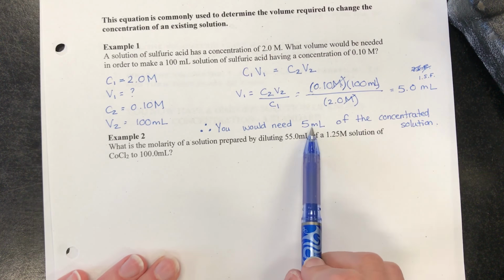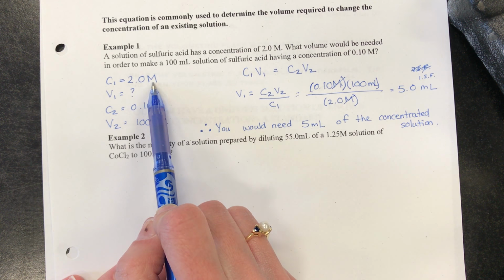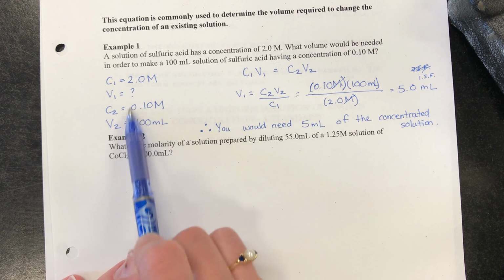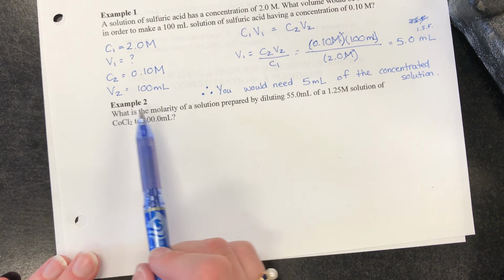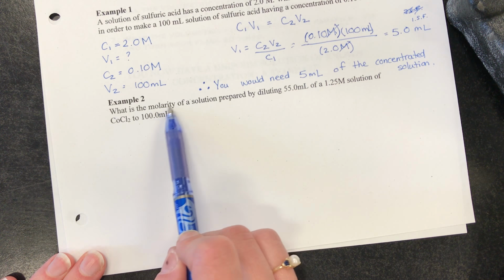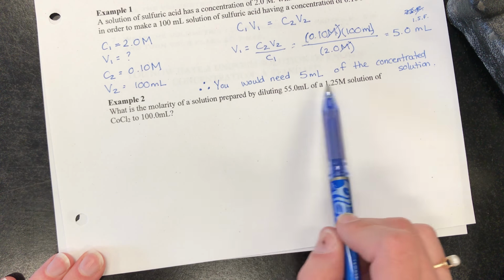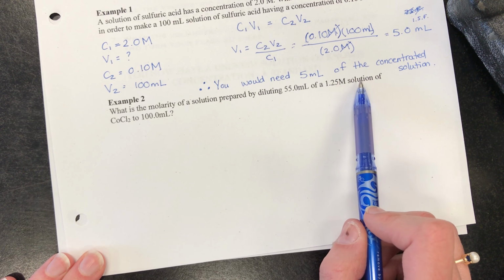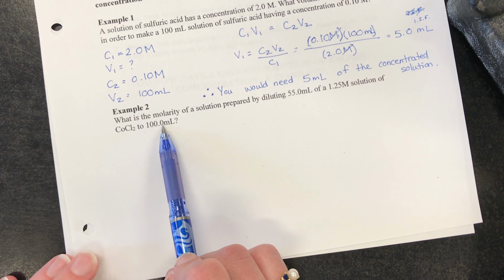So we would need 5 milliliters of this 2 moles per liter solution in 100 milliliters to make our solution with that concentration. Let's do one more. What is the molarity, so this time we're going to be looking for one of the C's, of a solution prepared by diluting 55 milliliters of a 1.25 moles per liter solution of cobalt chloride to 100 milliliters?